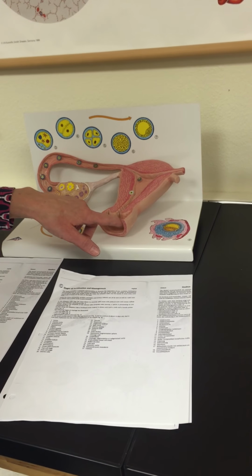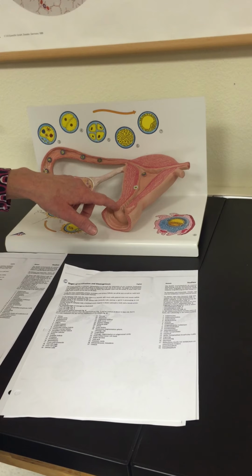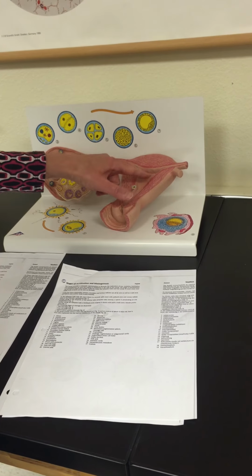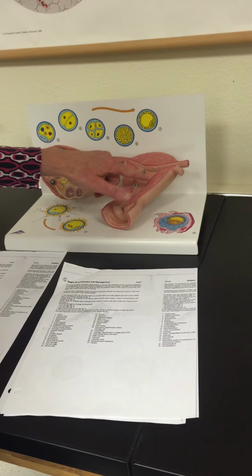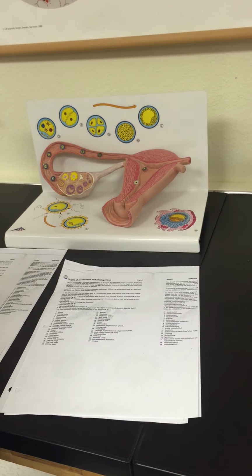And here's the cervix. It's easy to see on this one. And myometrium, endometrium, right? Perimetrium.